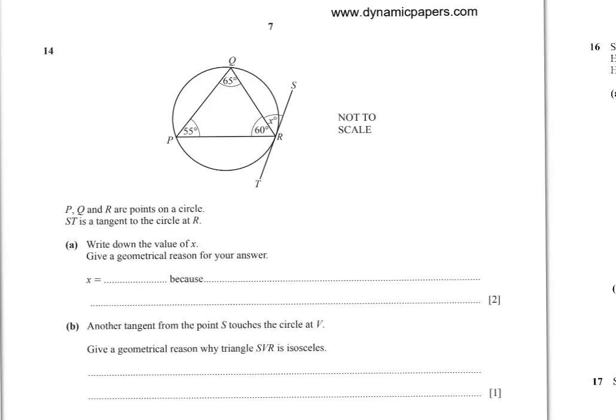Number 14, b, q, and r are points on a circle. St is a tangent. Write down the value of x. Give a geometric reason for your answer. So what is the value of x? x is the angle between the tangent and the chord. The angle between tangent and chord is called the angle of tangency. This angle of tangency equals the circumference angle opposite to the chord from the other side. So x equals 55.